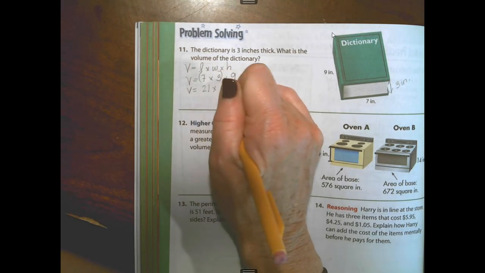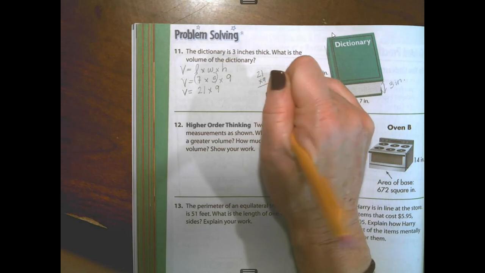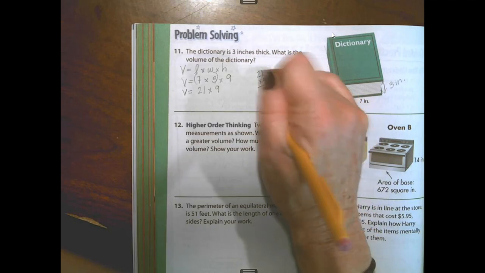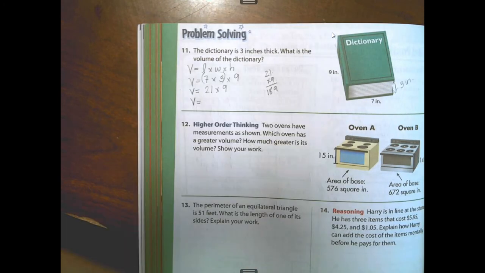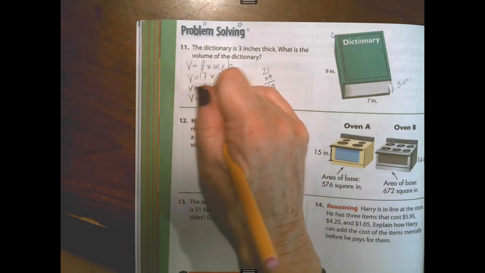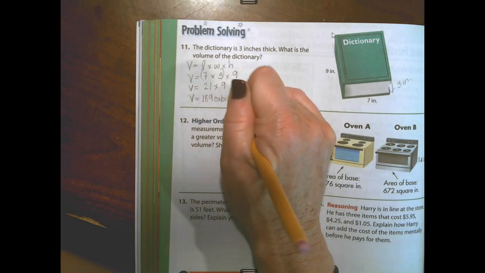I'm going to multiply that times 9. Just going to step out to the side, do some quick math here. 9 times 1 is 9. 9 times 2 is 18. So the volume of this book or this dictionary would be 189 cubic inches.